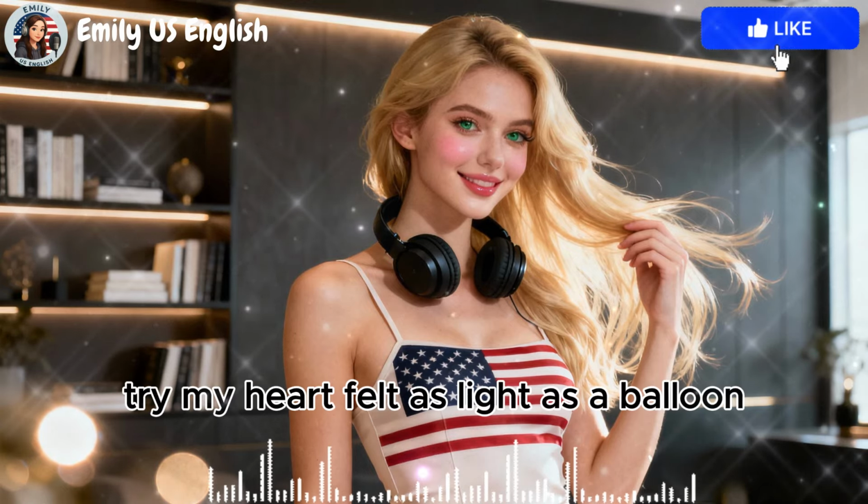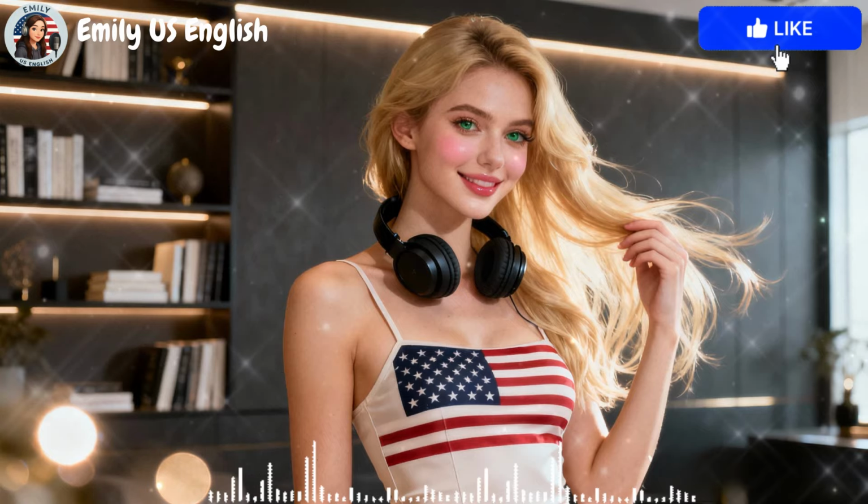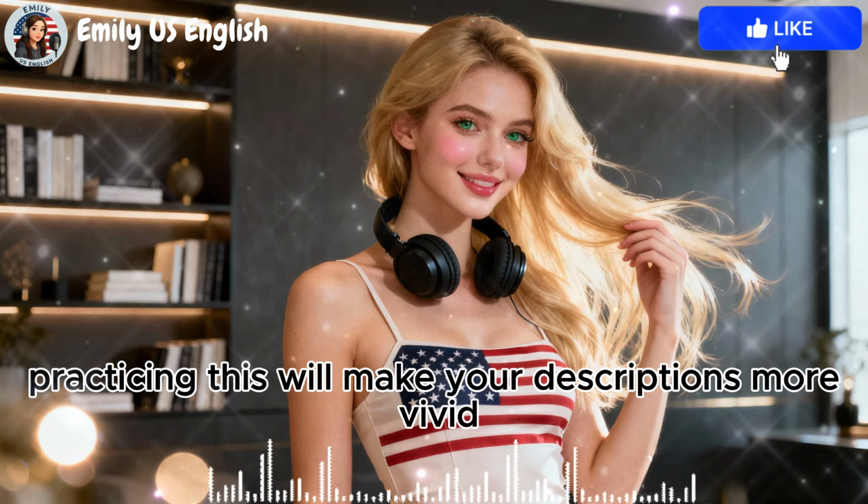Here's a short exercise for you. Choose one feeling you had today. Write it down in English. Then think of something you can compare it to. For example, I felt nervous like a tightrope walker. Or, I felt relaxed like a leaf floating on a calm stream. Practicing this will make your descriptions more vivid and fluent.